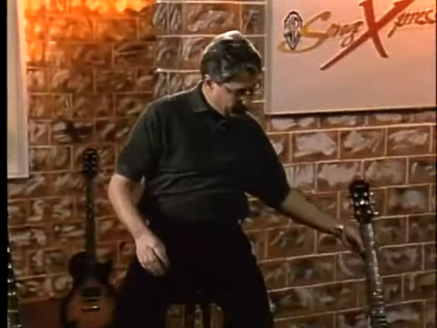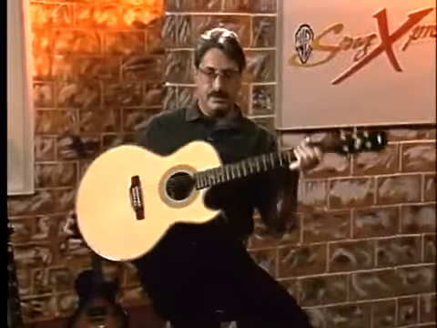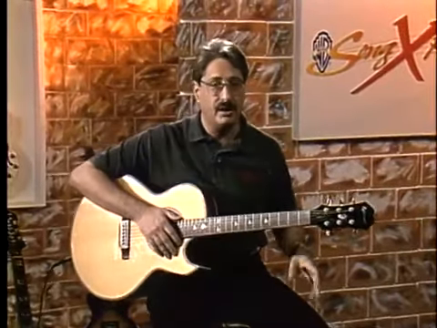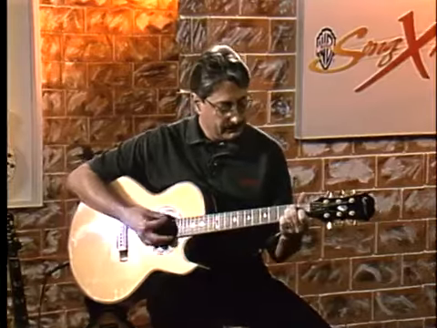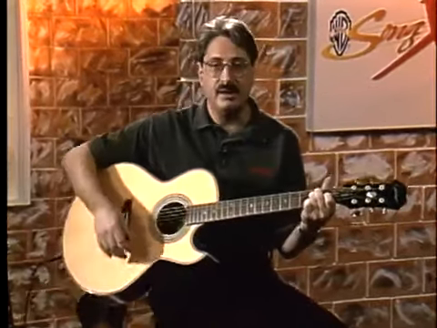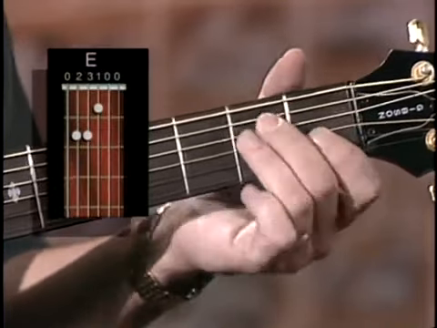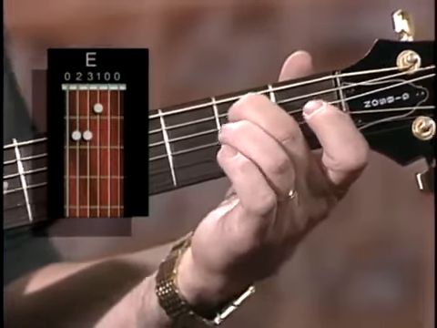The E chord is pretty easy. It's a basic guitar chord. You've already played E7 and E minor, so again, they have a lot in common. Here's E. Play your 6th string open. Now place your second finger on the 2nd fret of the 5th string.